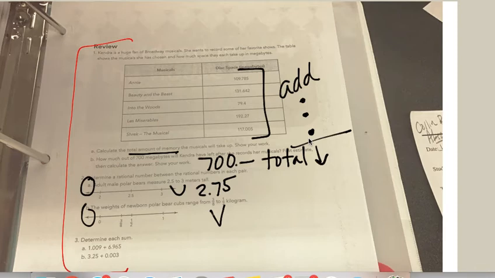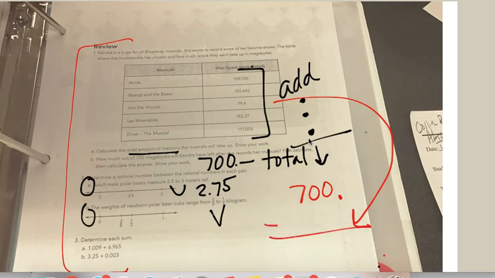Well, the keywords have left means you're going to be subtracting the total that you get for A from 700. So it should look something like 700 decimal, and then whatever you get here goes down below, and then you got to subtract, bringing down your decimal.